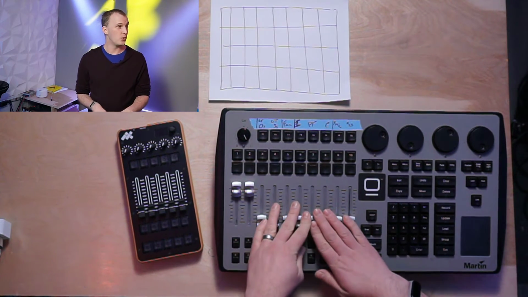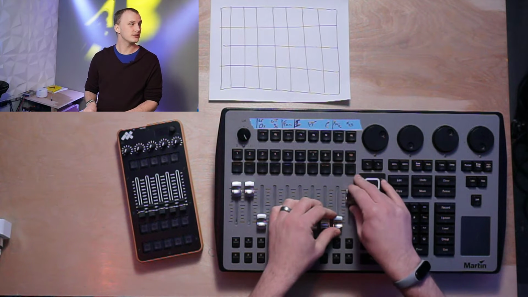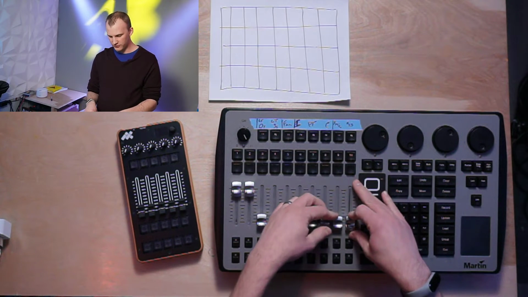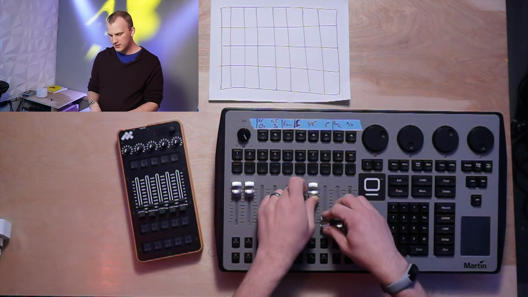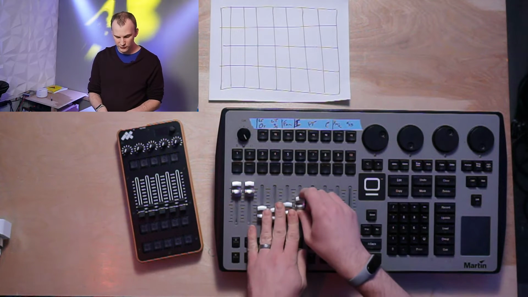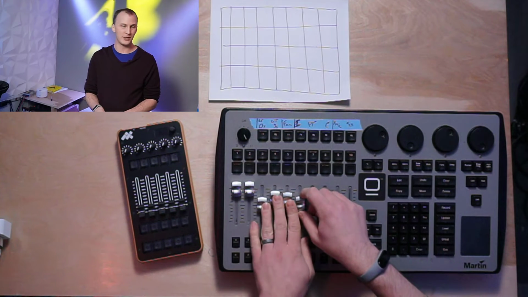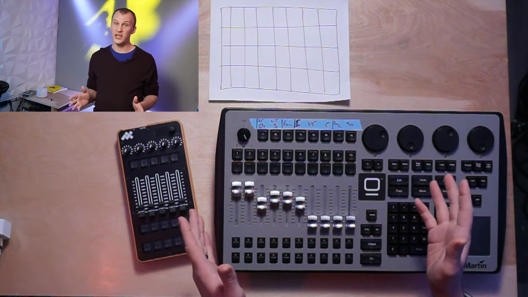Okay, so that looks like blinders, a blinder chase over here, a pan tilt movement maybe on the front in the stage area, a pan tilt movement on the house, and then some different color or intensity effects that I might use. Okay, and that's pretty much it.